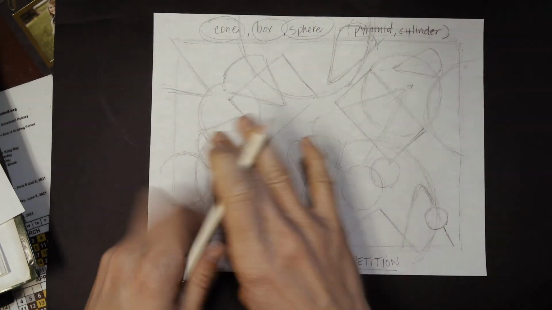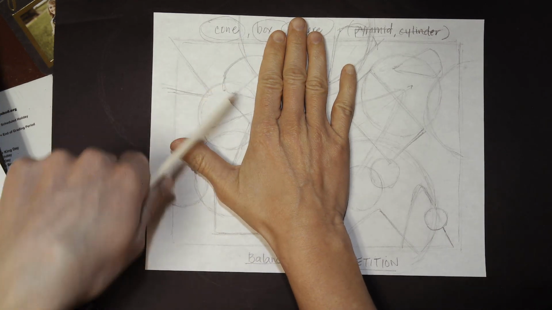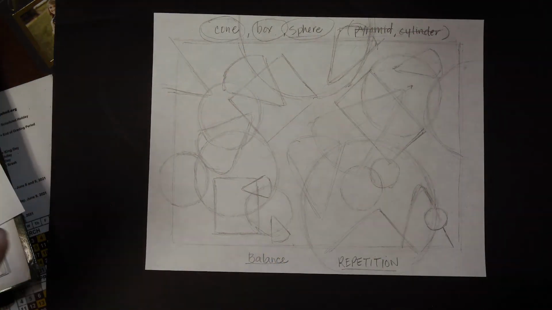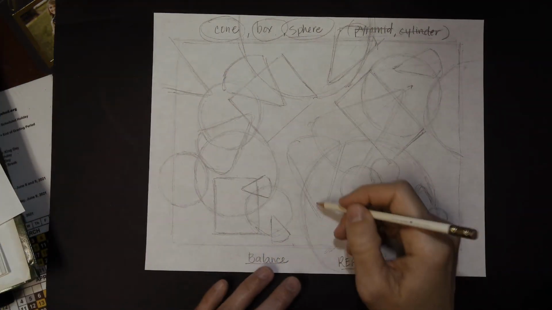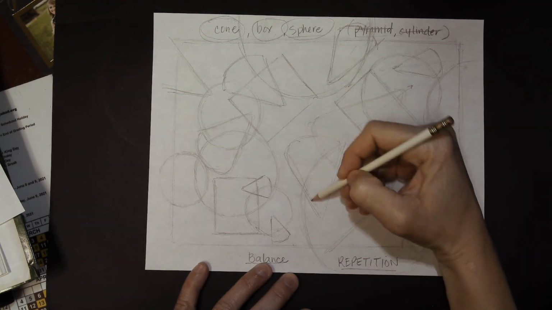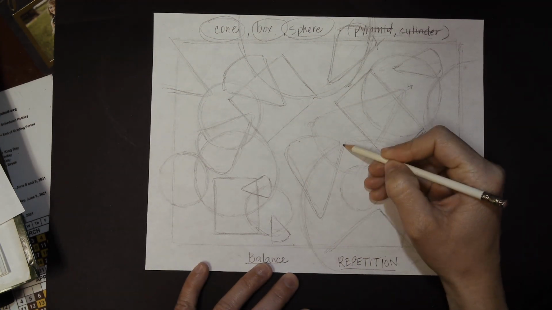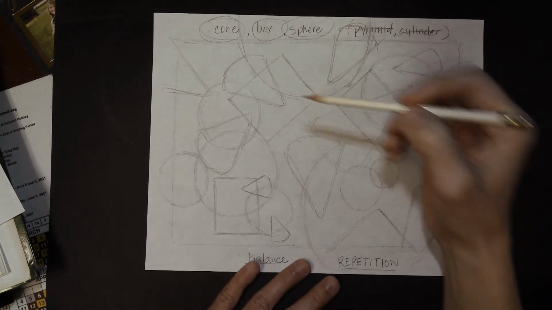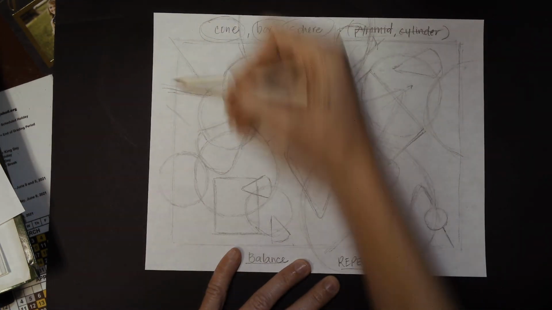Okay, so I have a portion of a box here. It's interesting that if you take away some of a box, the side of it looks like a triangle. So the boxes and the cones both have points that could be triangular if you really were to dissect them. So you do want to maybe consider that as you're drawing along.